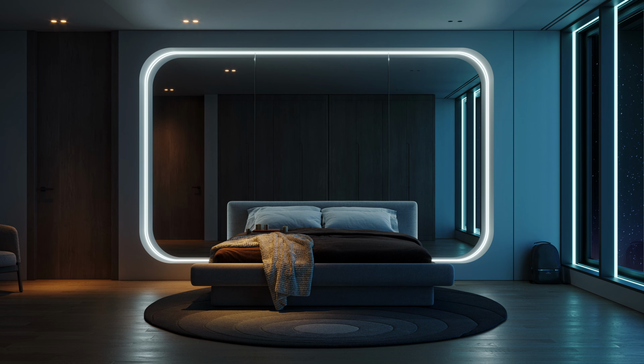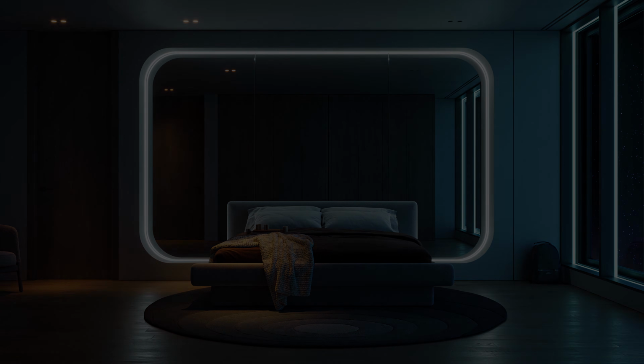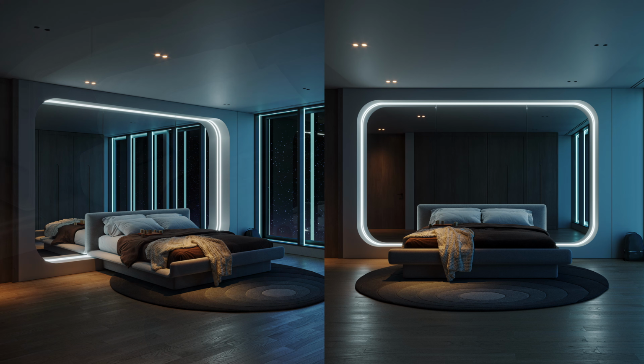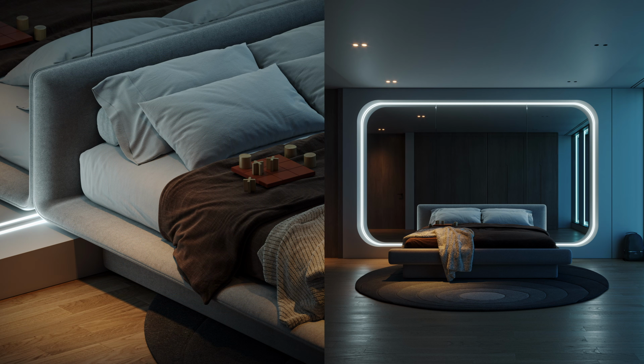So these are the final renders. I really liked how they turned out. It's so fascinating to see the final result of your own imagination every time.